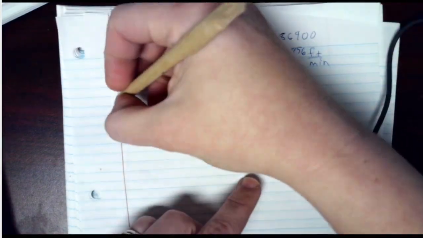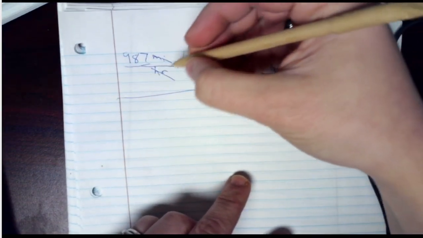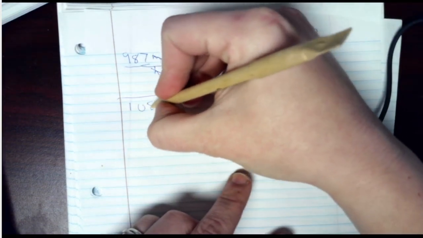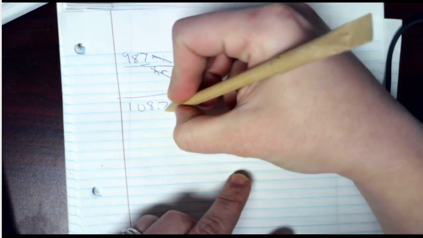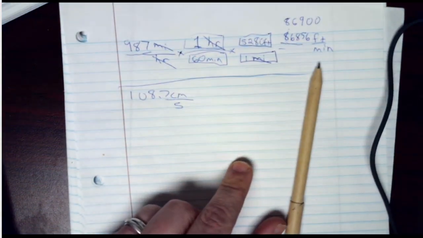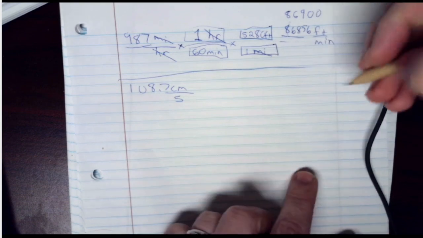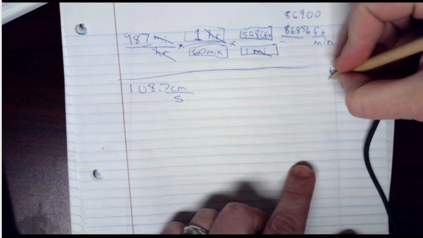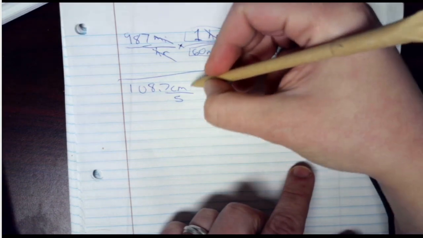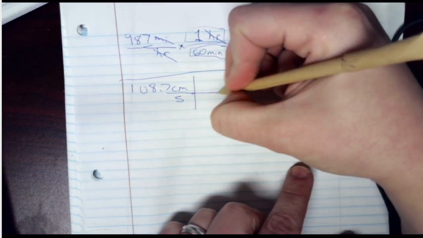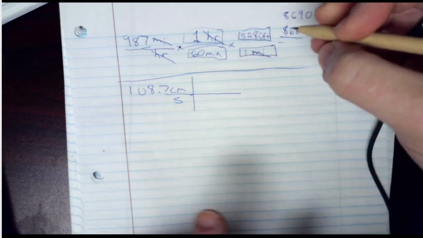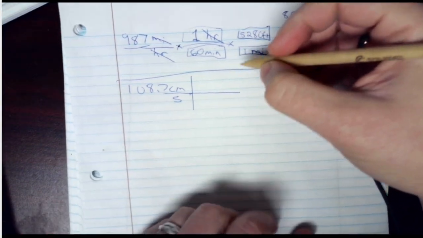My next problem simply states, Steve races to the nearest taco stand at lunchtime and sees his pedometer recorded his speed as 108.7 centimeters per second. And he wants to know what was his peak speed in kilometers per hour. So I'm going to convert this to km per hour. Here's how I'm going to do it. I could do it in one step, but we're going to go slowly.